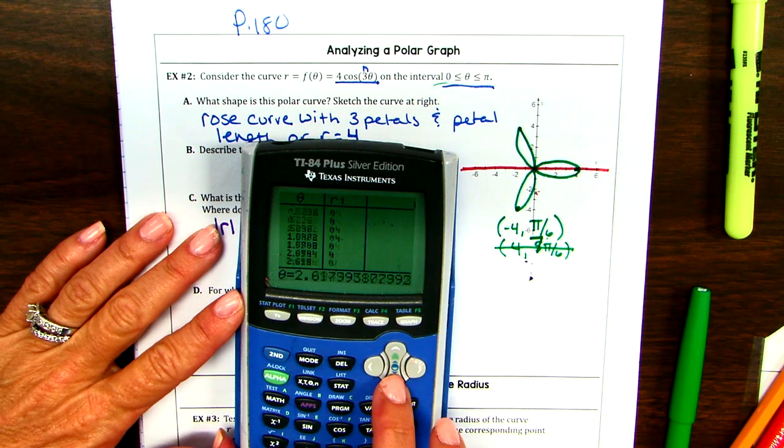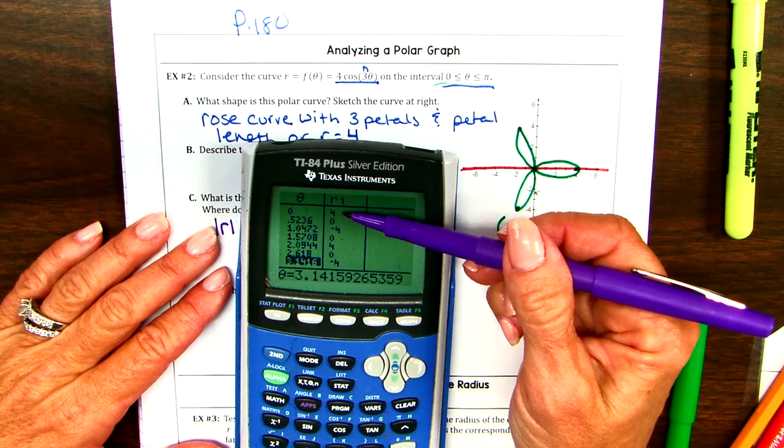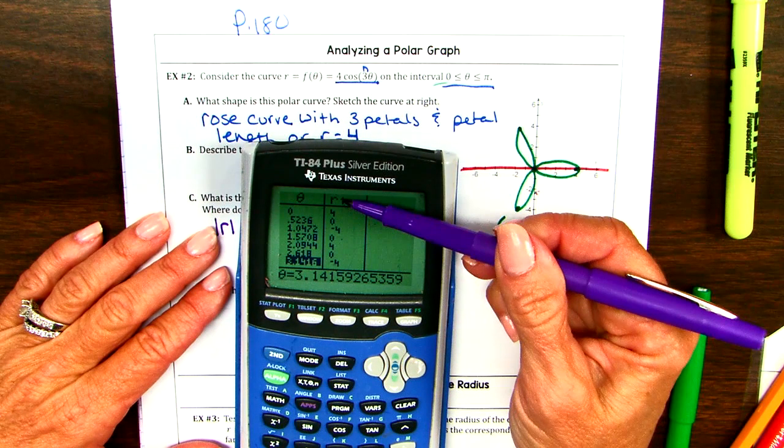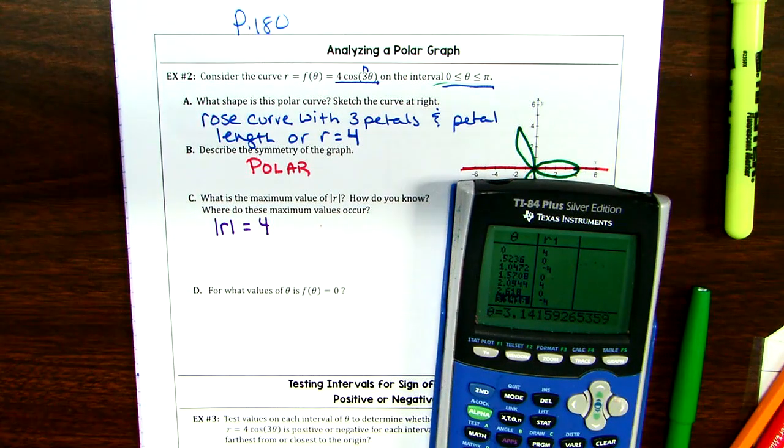So I can fill my screen. What's kind of nice is 0 to pi is exactly the size of the screen. You can see the biggest value I use for any of my R's is 4. And it's absolute value. We don't care if it's positive or negative. It's not a negative, really. It's about a direction that you go in polar equations.